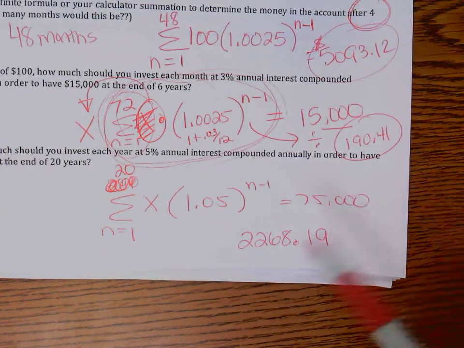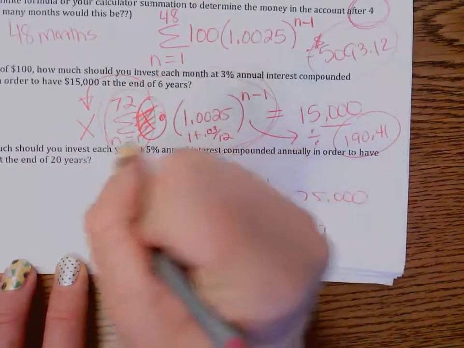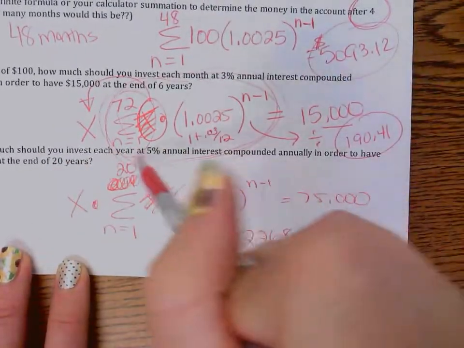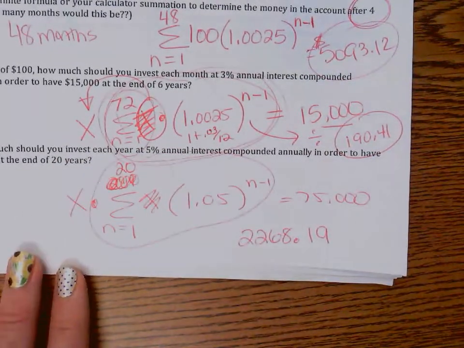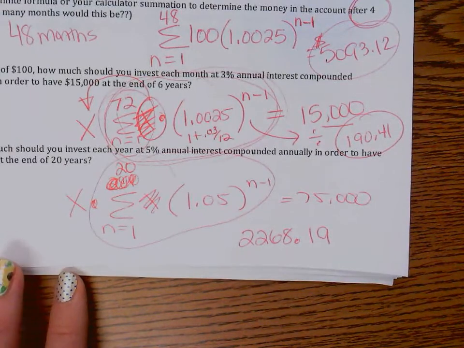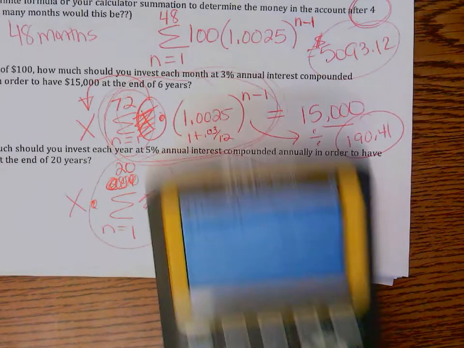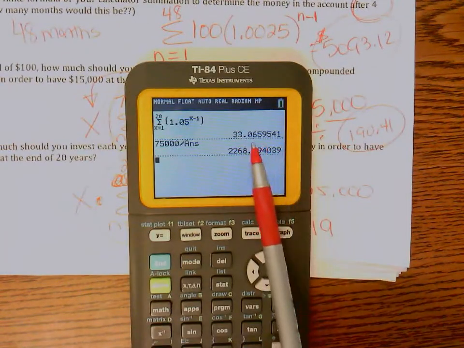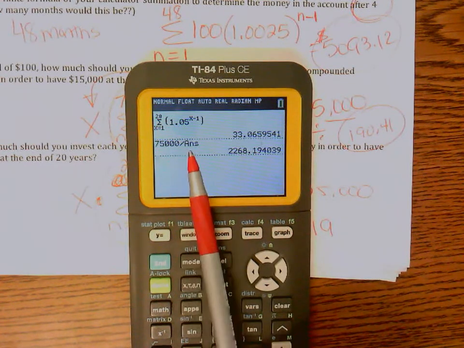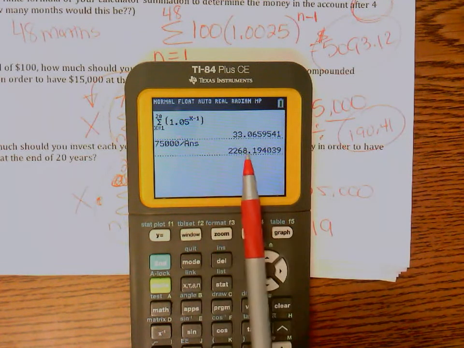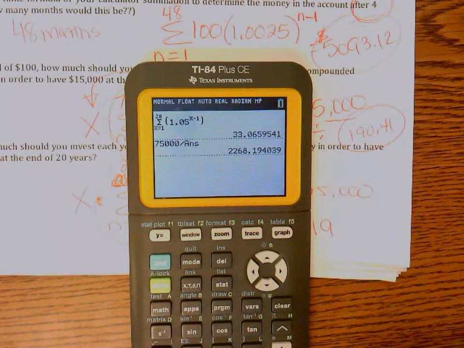So I took my X out front. I figured out this summation on my calculator. It was about 33.07, but I just left it as the full decimal, took my 75,000 and divided by the full decimal and got the 2268.19.